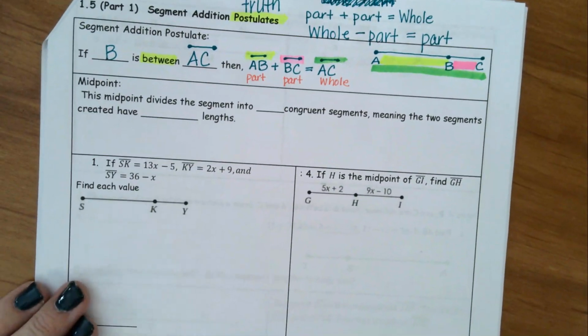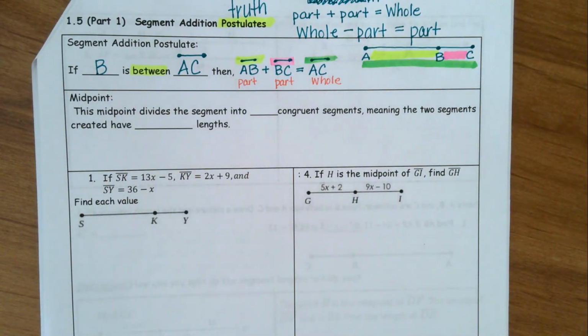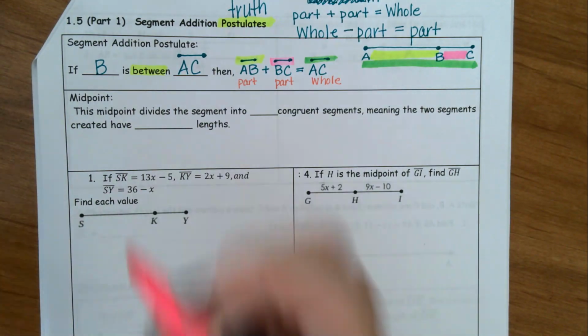There we go. Sorry about that. Now that's the word between. Now let's shift gears for a minute. Let's talk about this word midpoint.